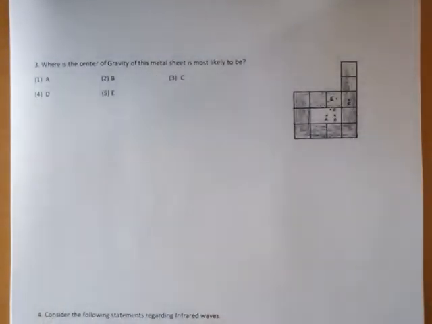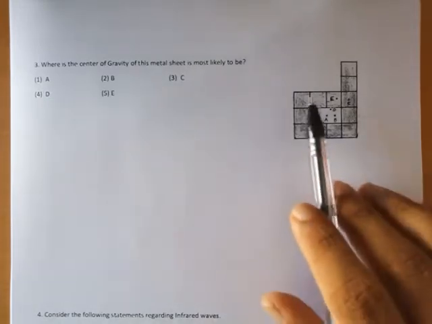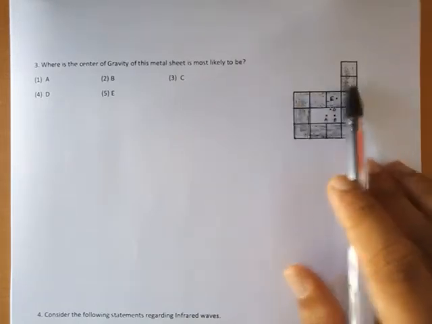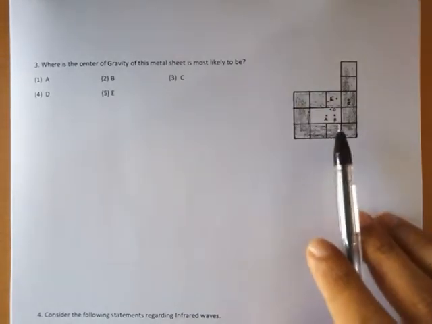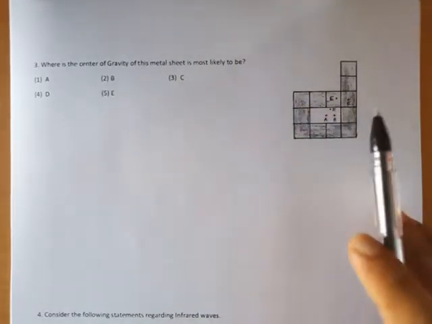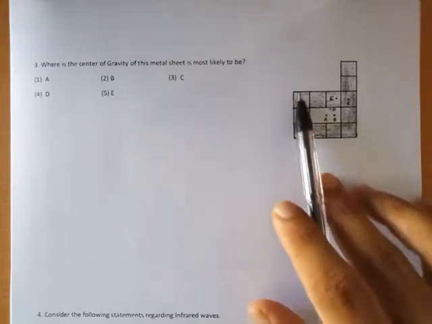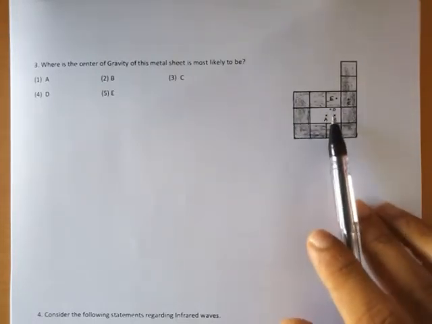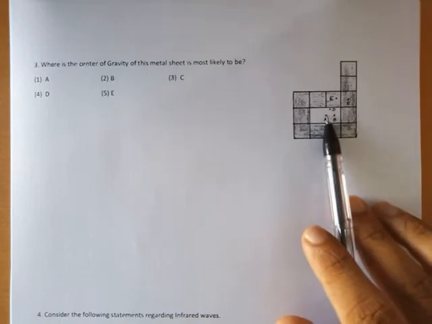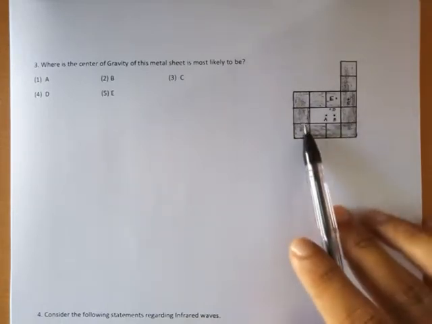Where is the center of gravity of this metal sheet? For this, first I consider this rectangular part. The center of gravity of this rectangular part is, we know, at point A. That comes from, if you draw two diagonals, where the diagonals intersect will be the center of gravity of this rectangular part.